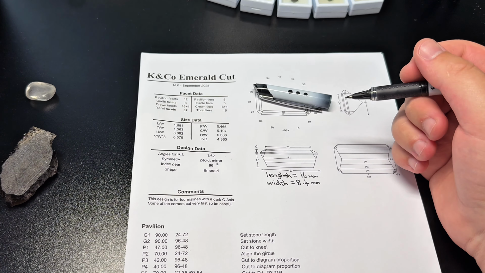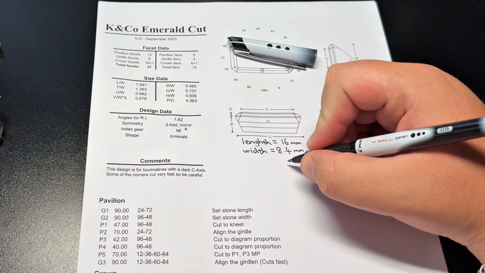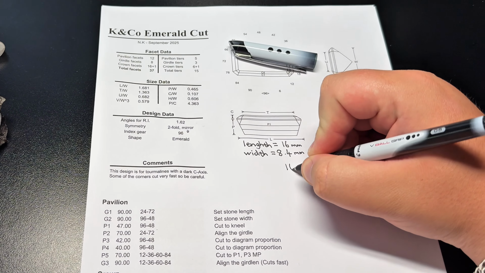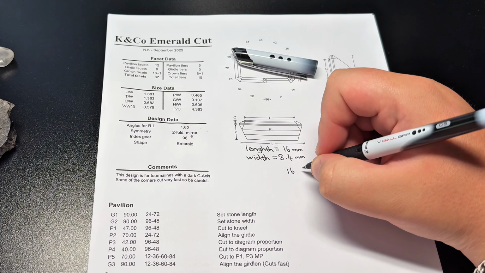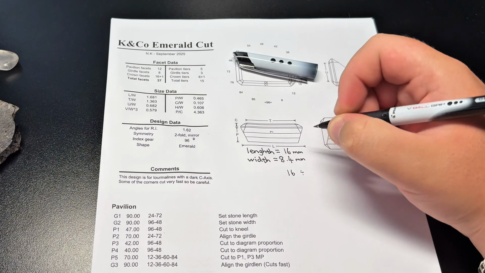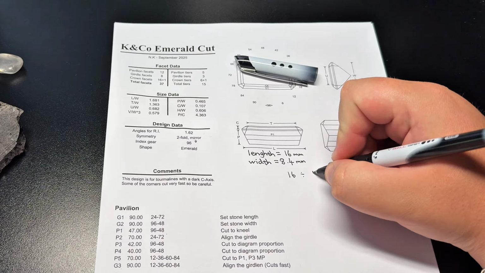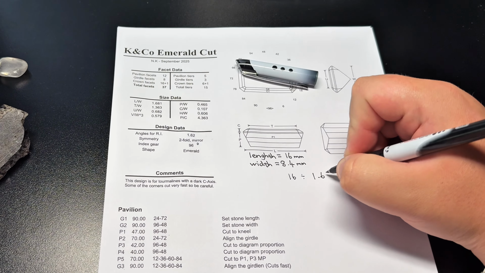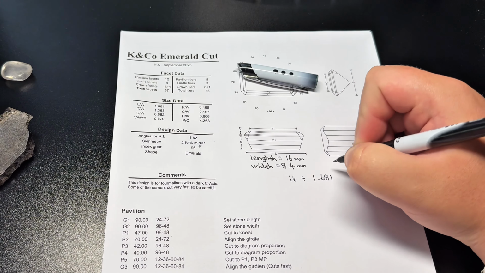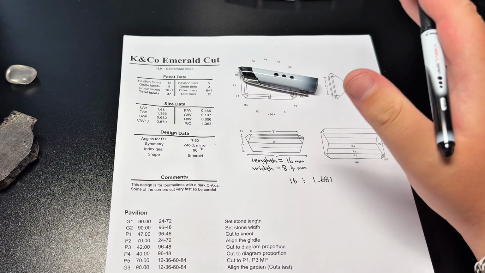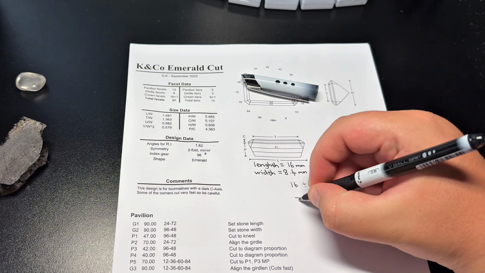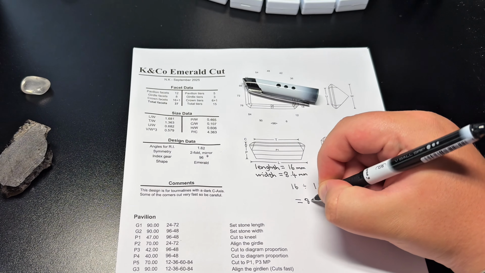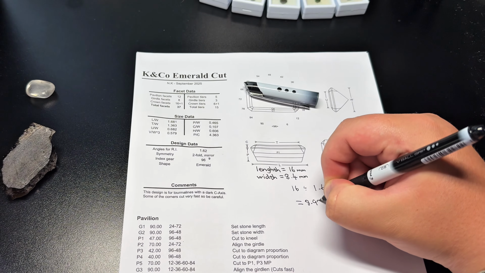So the way we calculate it is we take 16, and I promise you it is this easy, divide it by 1.681. That is it. By dividing these two numbers, we get a value of 8.92.